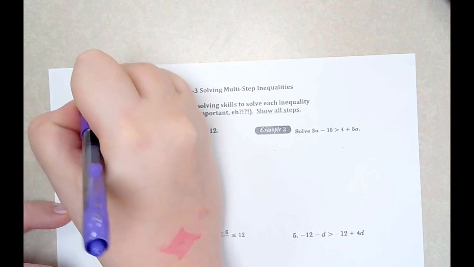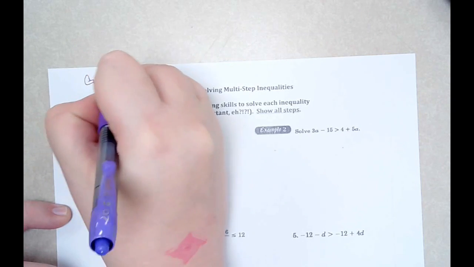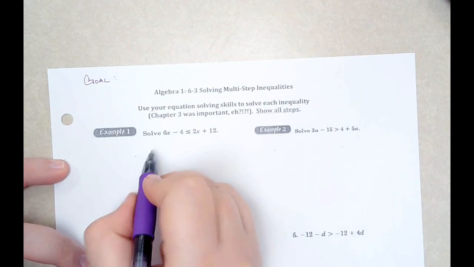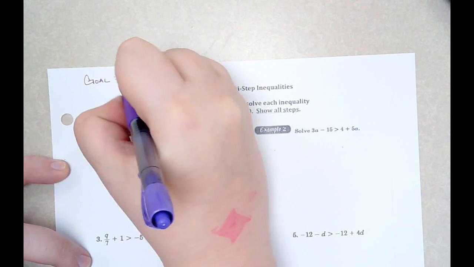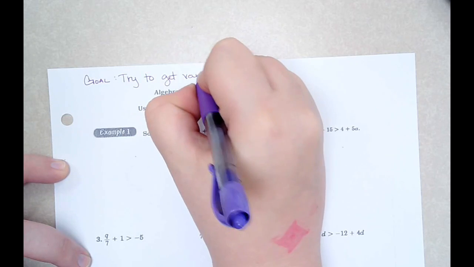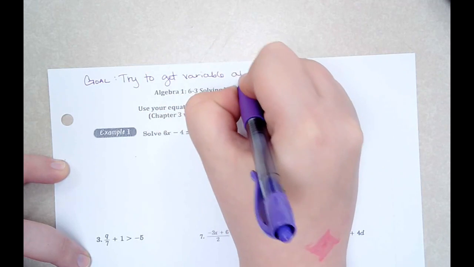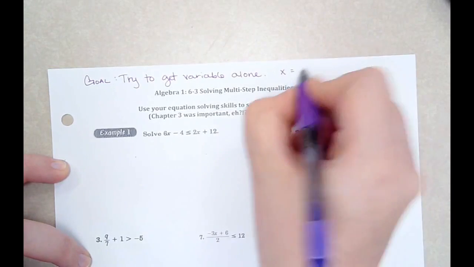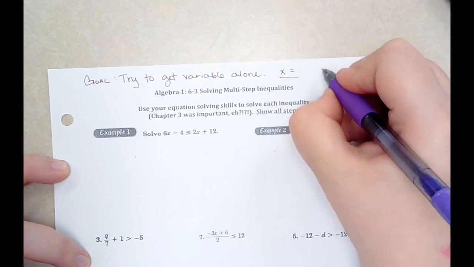Now, what do I need to do in order to get the x by itself? Well, I should probably move this 4 to the other side. Let's combine like terms across the sign. In order to do that, I'm going to add 4 to both sides. When I do that, let's jump to another color so you can see what my new equation is. Let's go a nice blue.